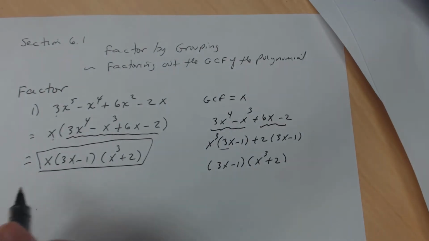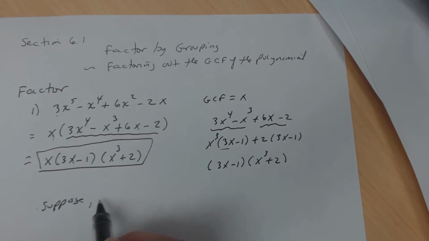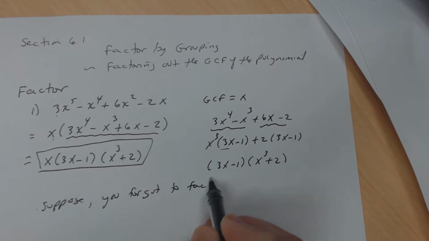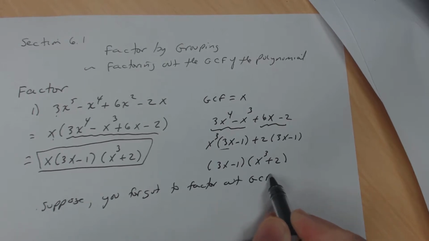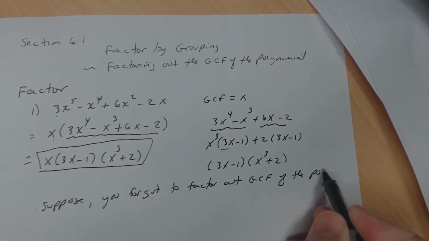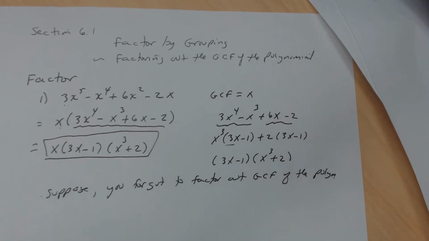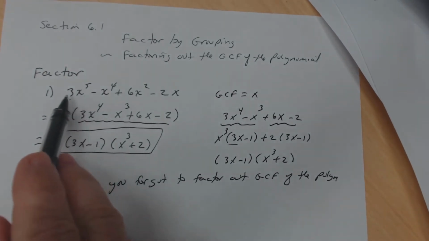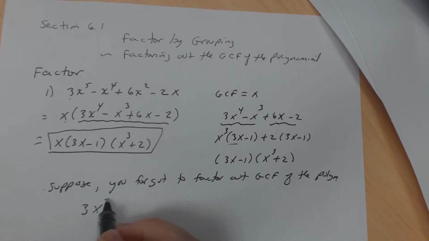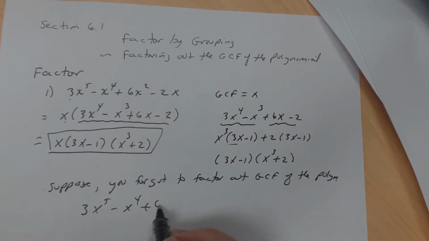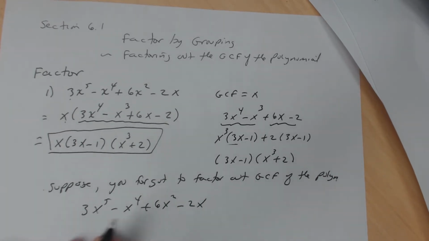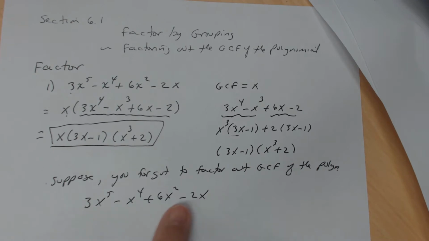Now, let's suppose you forgot to factor out the GCF of the polynomial. All right, let's see what happens if you do that. So in other words, I'm going to rewrite this. Okay, and let's suppose we just forgot about the fact that the GCF of all these four terms is x.